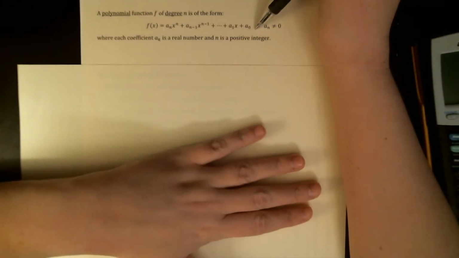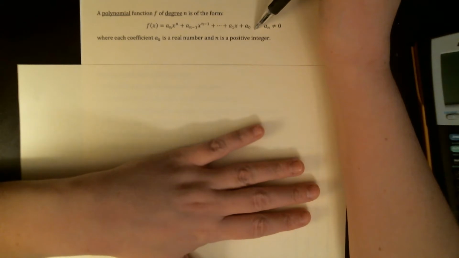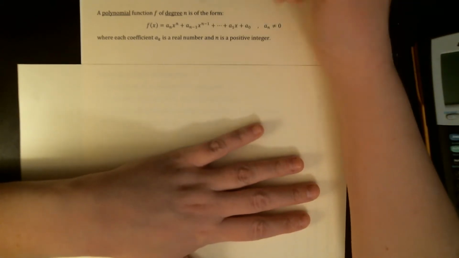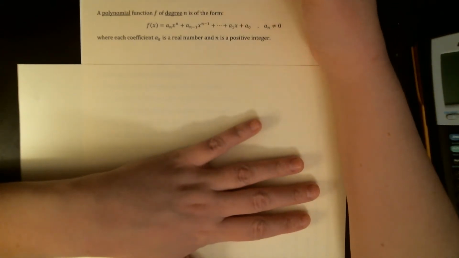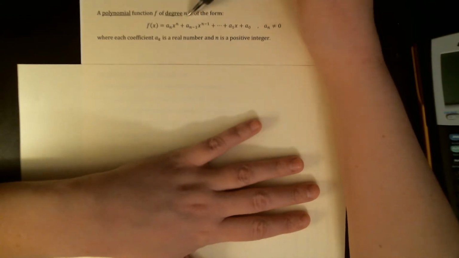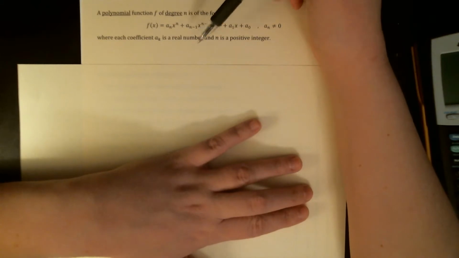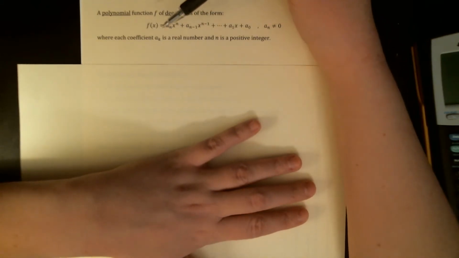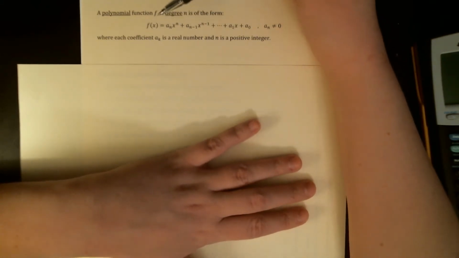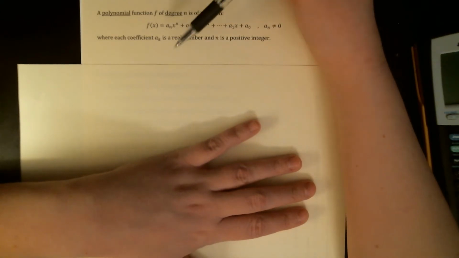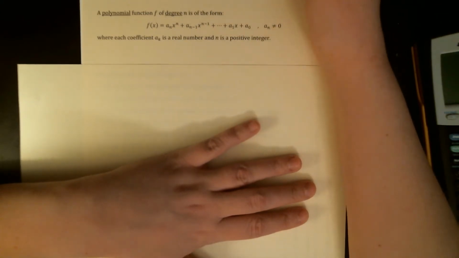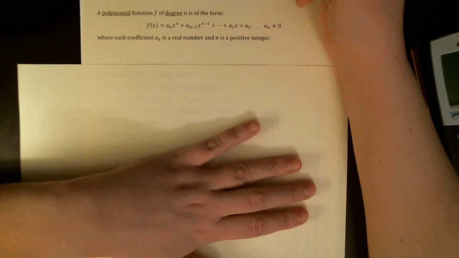Okay, so this first one, we get this complicated looking equation, and this is supposed to give us an idea of whether or not something we're looking at is a polynomial function. And even more specifically, it's supposed to tell us that it's a polynomial function of degree n. So degree is a really important distinction between polynomials. You can have second degree polynomials, those are your quadratics. You can have third degree polynomials, those are your cubics, and so on. So you can have all these different degrees, and that will determine some specific things about the graph.